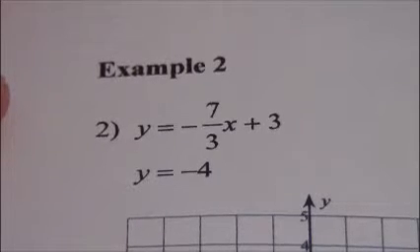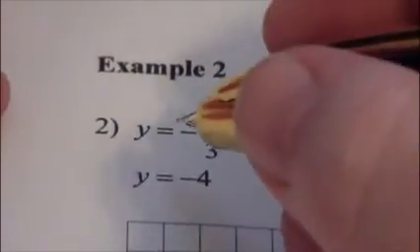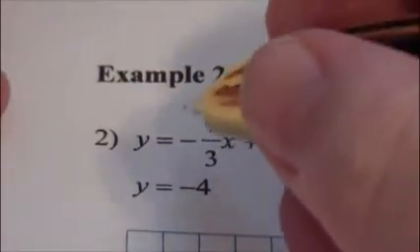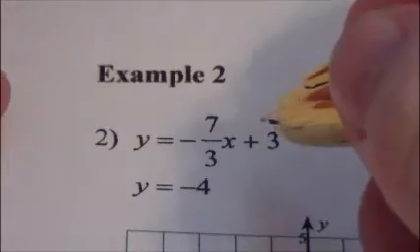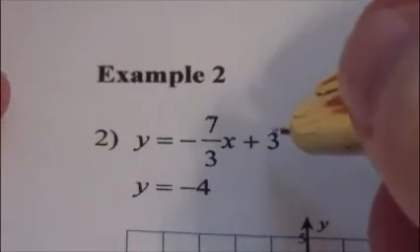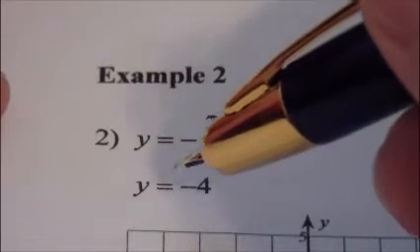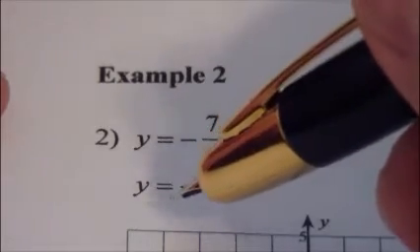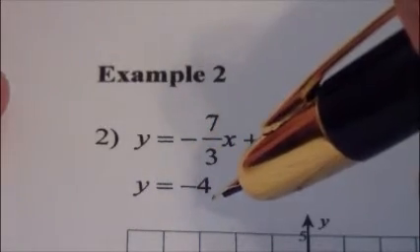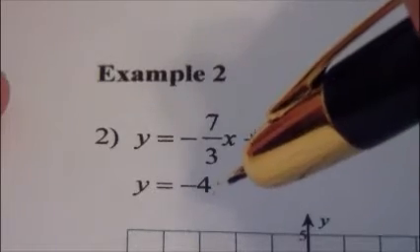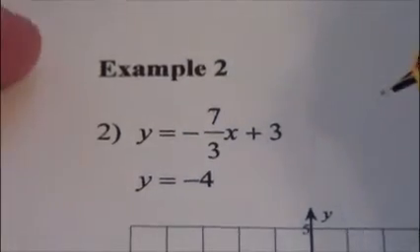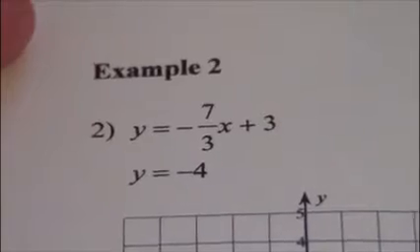Alright, so example 2. This one's actually going to be a little bit easier. Notice in the first one we have y equal to our m, negative 7/3 x, plus b, which in this case is 3. Here there's no x, there's no m. We only have our b. This means that our slope is 0. And these are the fun ones to graph.